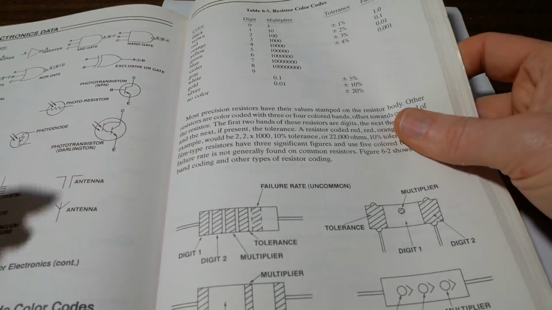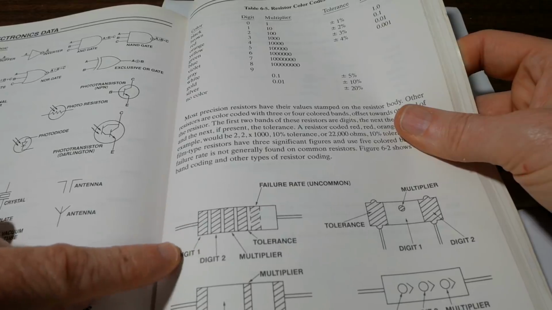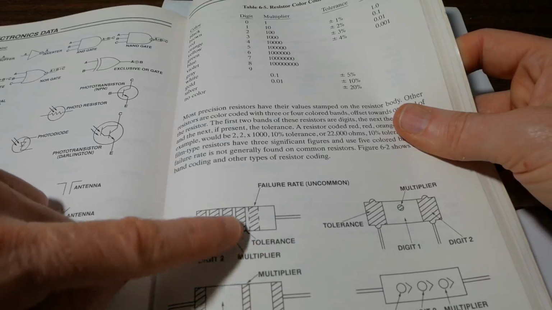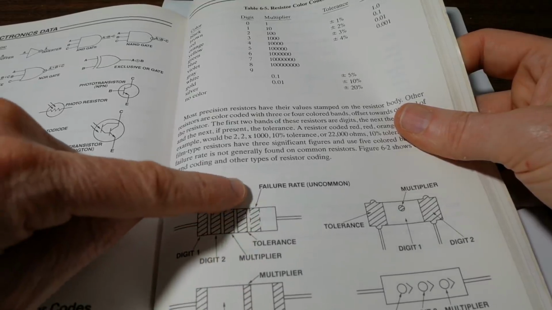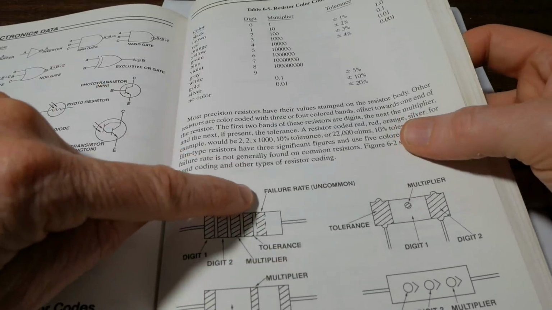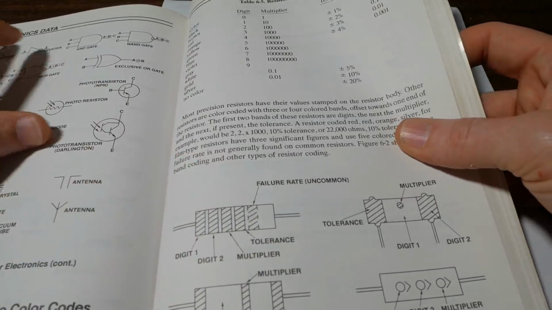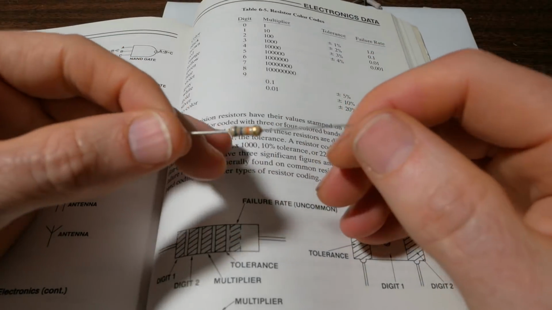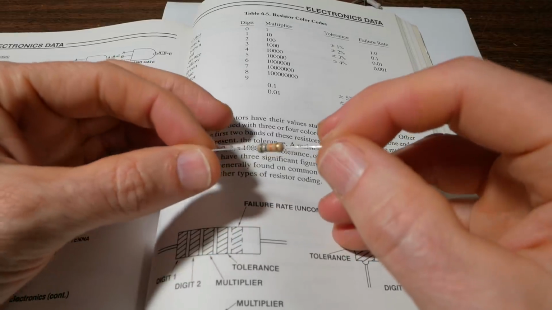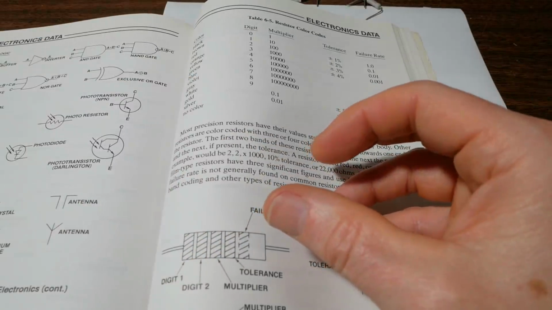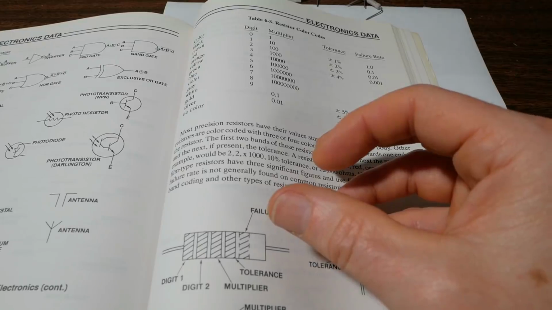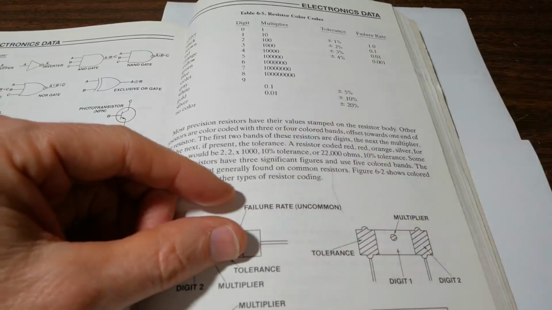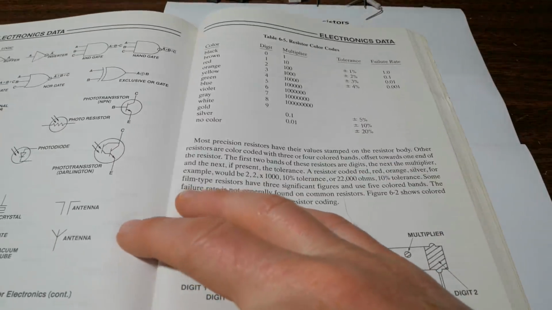So on a typical resistor you have the first digit, the second digit, and the multiplier. And then there's a tolerance band. And uncommon, I've never seen it before, is a failure rate band. So let's use an example here. I don't know if you can see this very well, but this here is a green, blue, orange, and gold resistor. So obviously it's 56K.